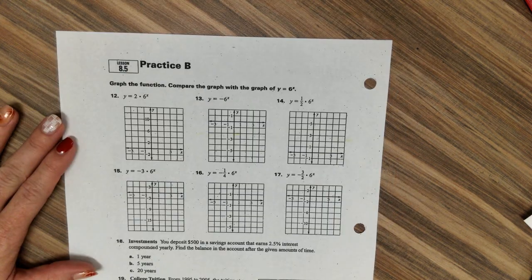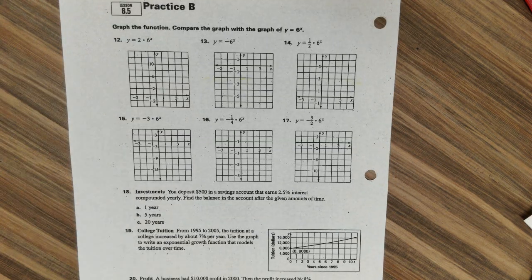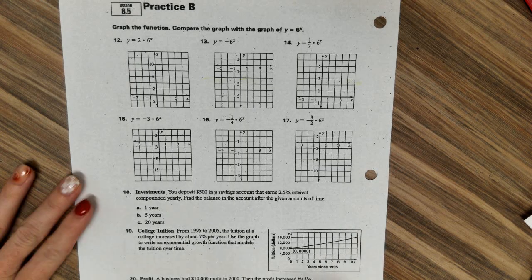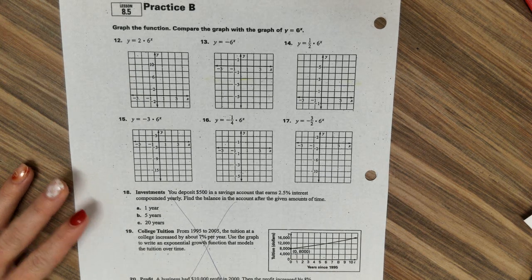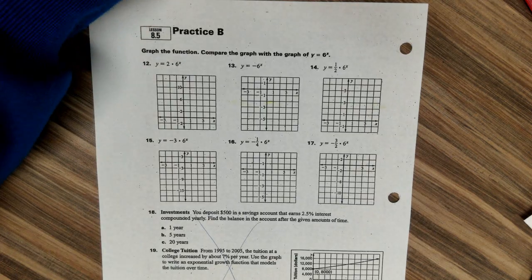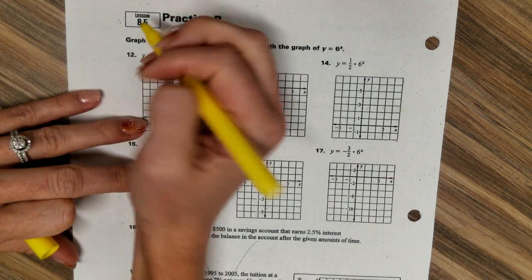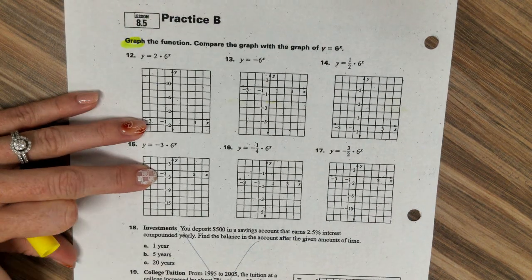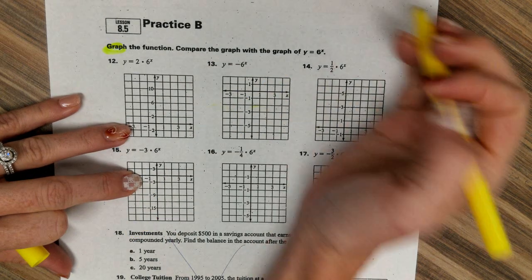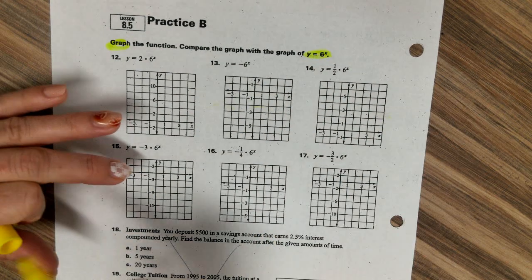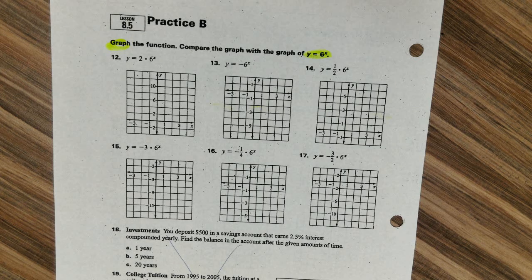Okay, flip to the back. You're going to do 12 through 17. You're not going to do 18 through 20. On 12 through 17, it wants you to graph the function. Then it wants you to compare it with this function. Now, I personally graphed both of them so that I could see what it was. But I already taught you all the rules.